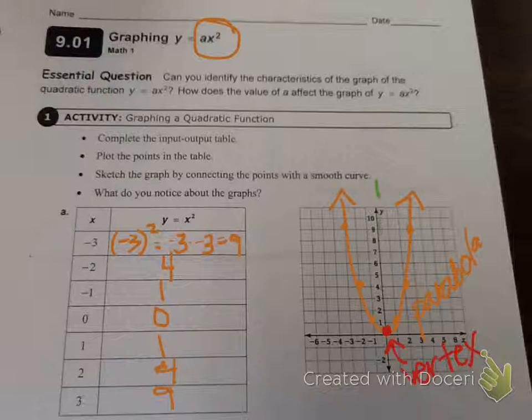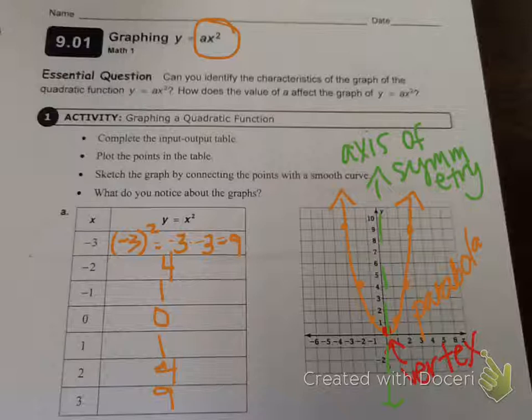And then every parabola has an axis of symmetry. And the axis of symmetry in this case would be x equals 0, and it's where each side of the parabola is symmetrical around the axis of symmetry.